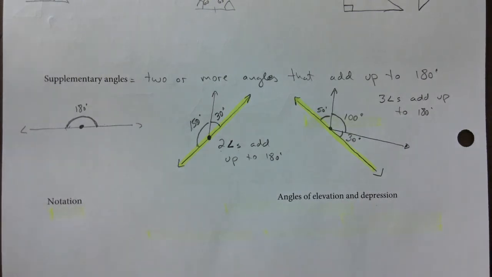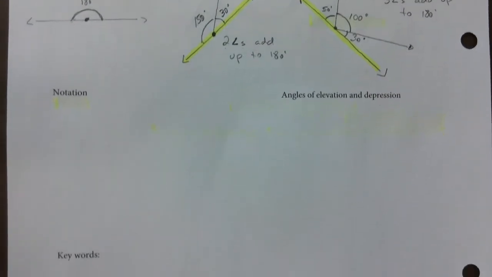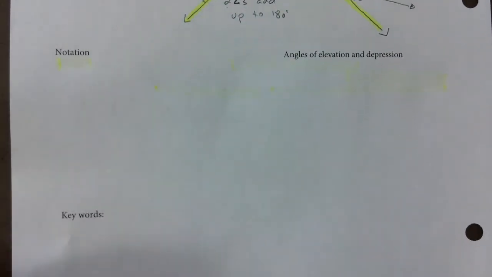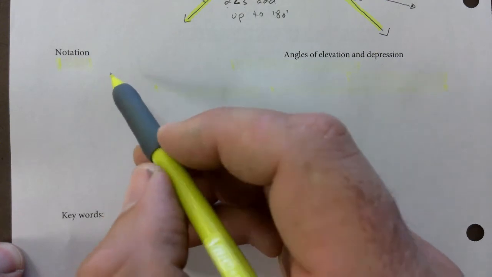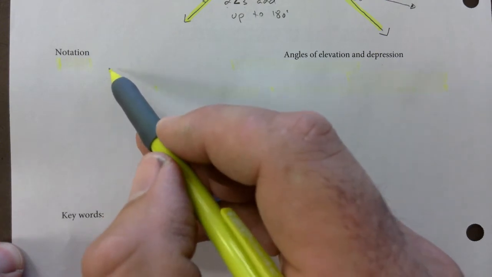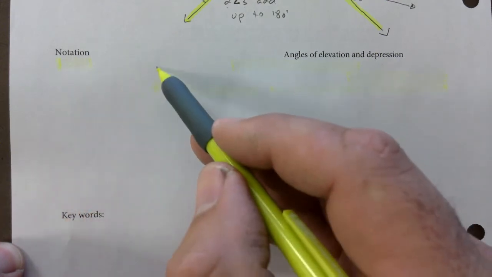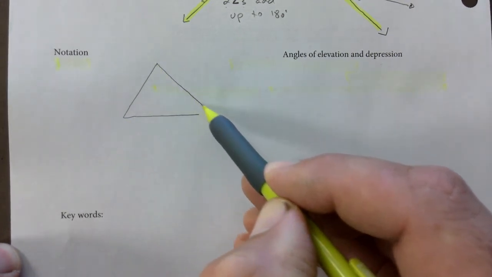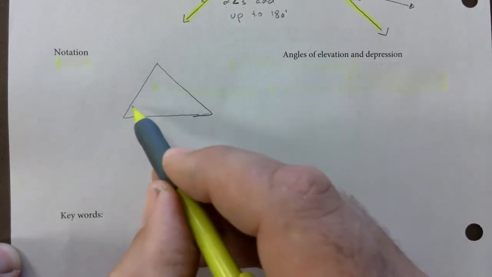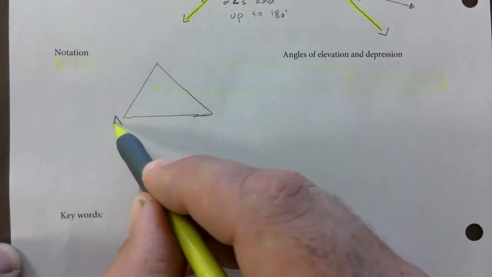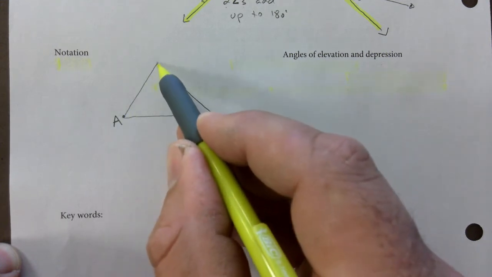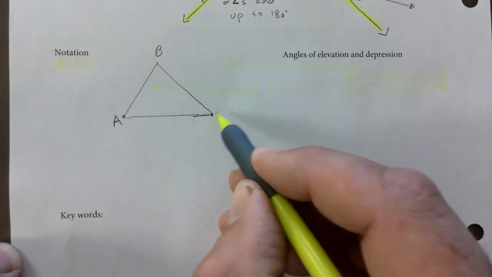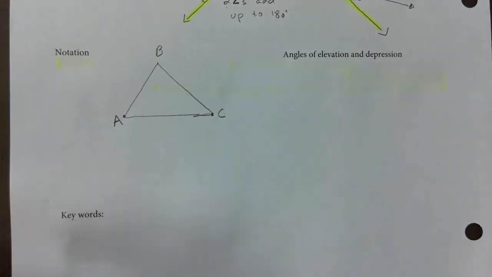Notation, I need to make sure you understand that. Let's see here. Let's just draw a triangle here. And let's label the vertices or the angles A, B, C. Normally you go in clockwise rotation, but it doesn't have to be. A, B, and C.